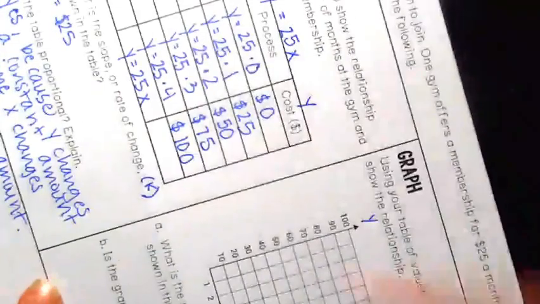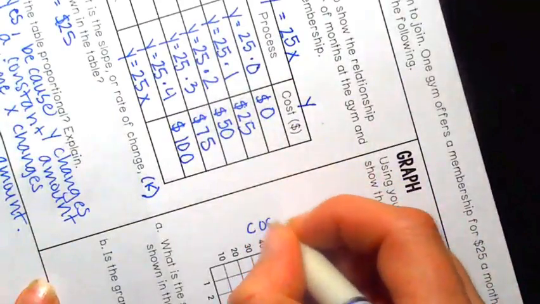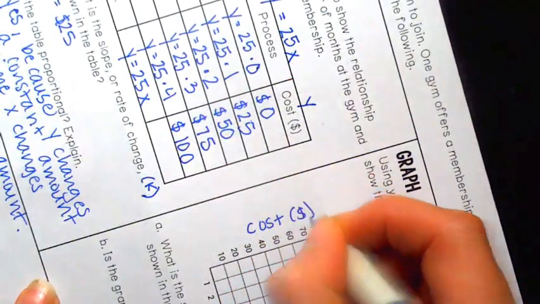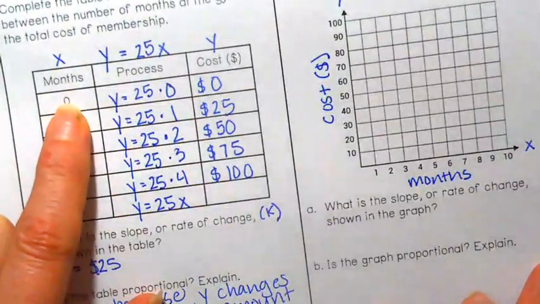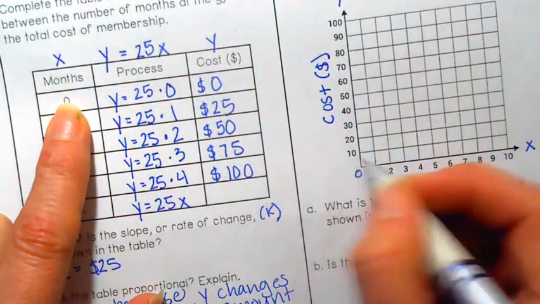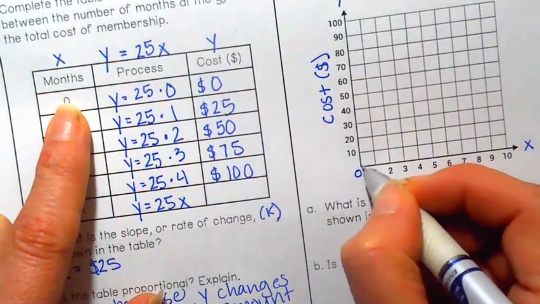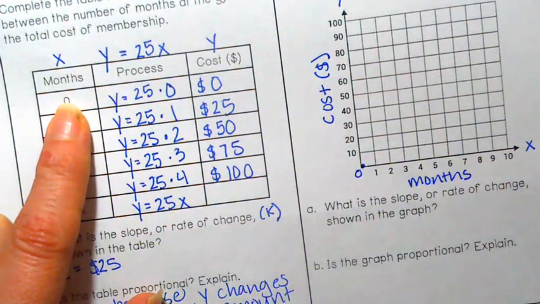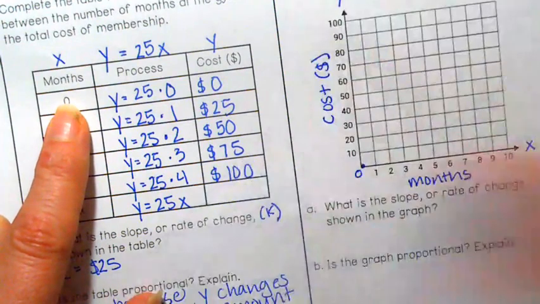And here is the cost in dollars. So she did 0 months. It was $0. That's right there at the origin, where the x and the y axes connect. That's 0, 0.